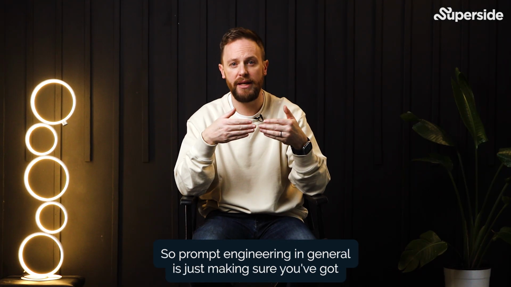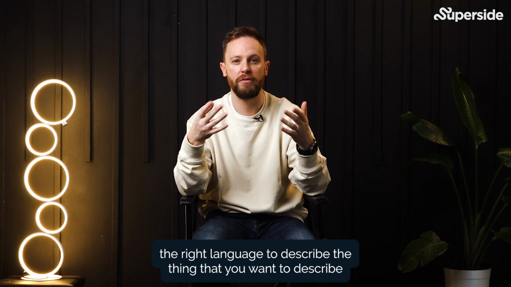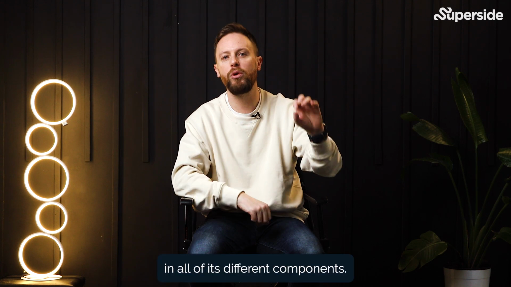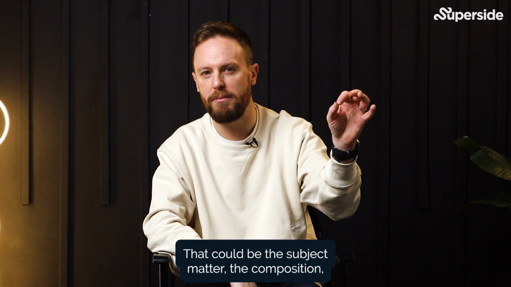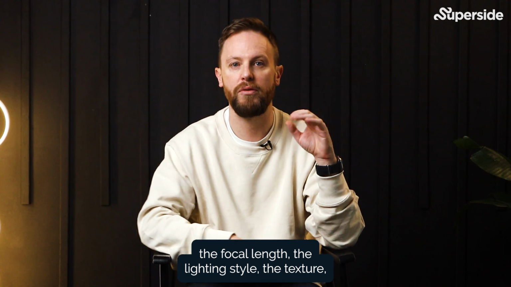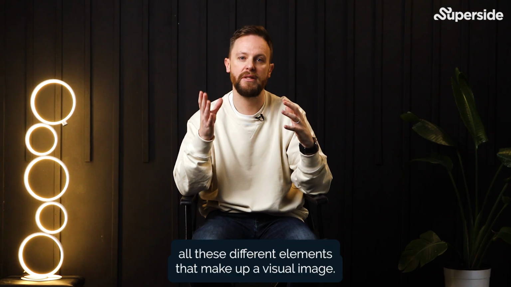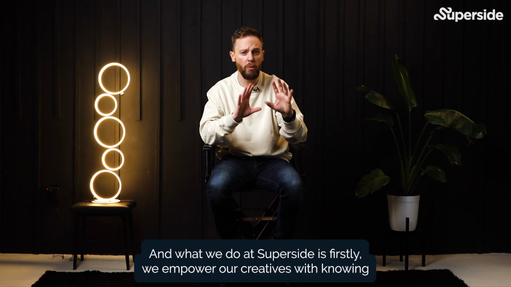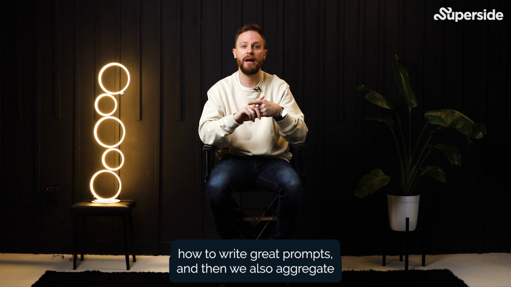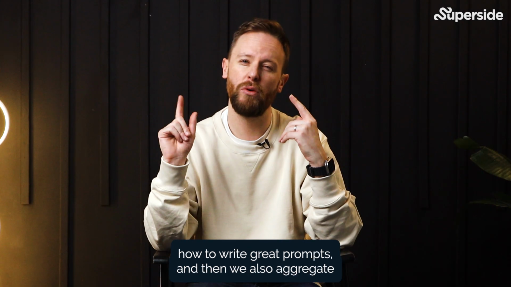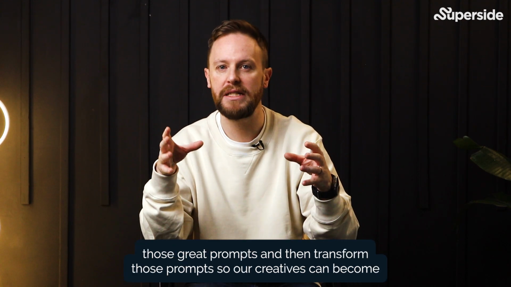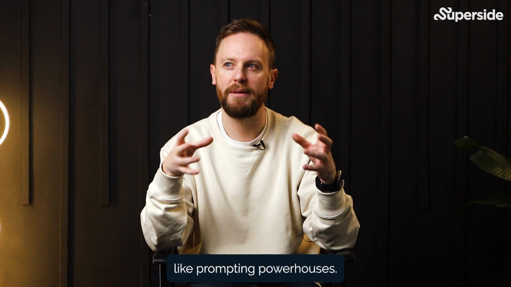Prompt engineering in general is just making sure you've got the right language to describe the thing that you want to describe in all of its different components. That could be the subject matter, the composition, the focal length, the lighting style, the texture, all these different elements that make up a visual image. And what we do at Superside is firstly we empower our creatives with knowing how to write great prompts, and then we also aggregate those great prompts and transform them so our creatives can become like prompting powerhouses.